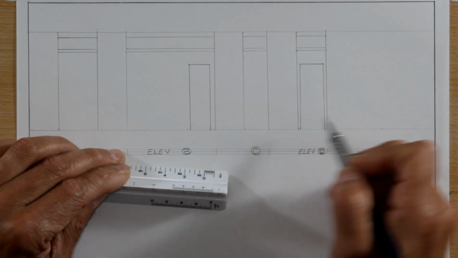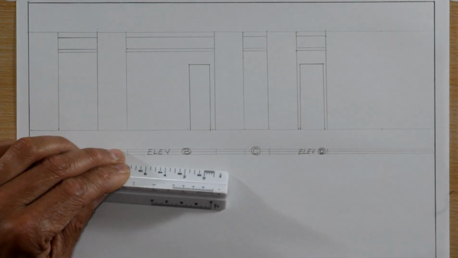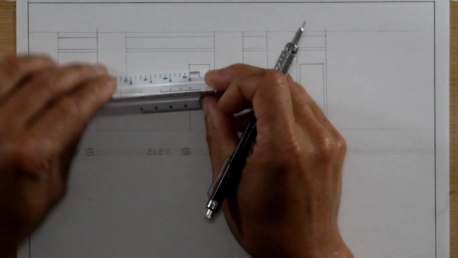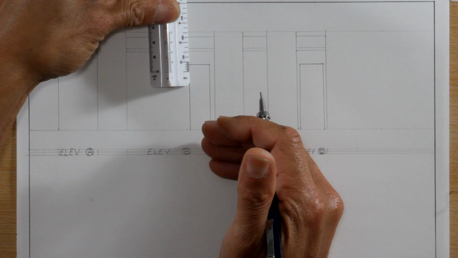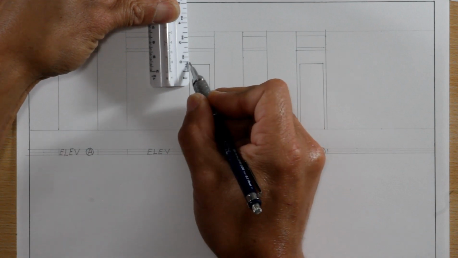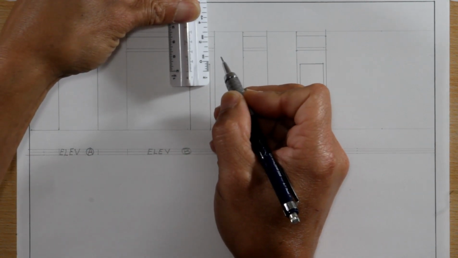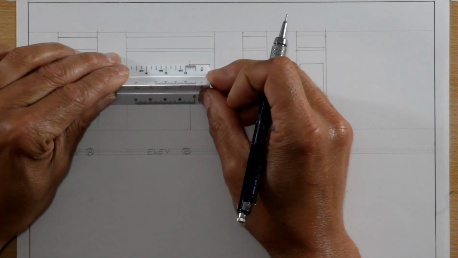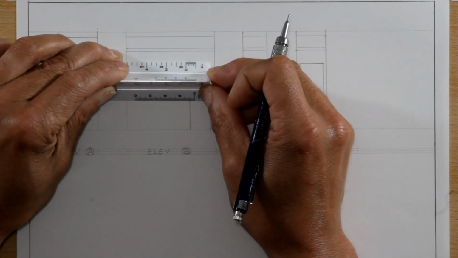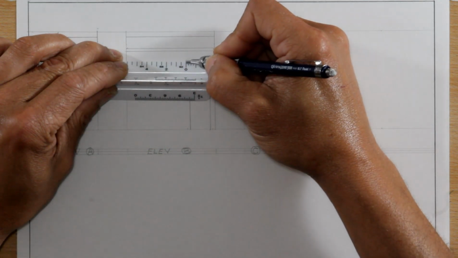But we're not going to have to draw the trim on the doorway because it's already at 3 inches wide. So then we're going to come up 3 inches from the top of our door, and we're going to measure 3 inches out.